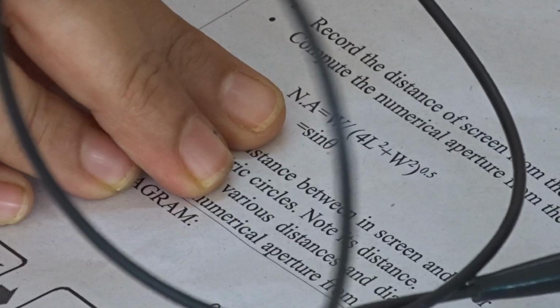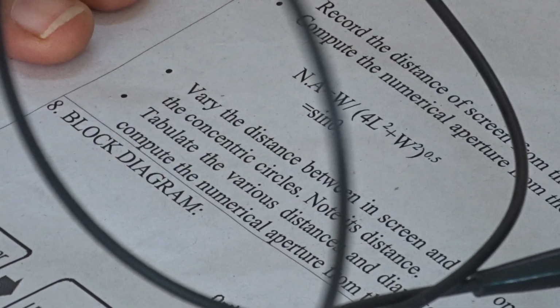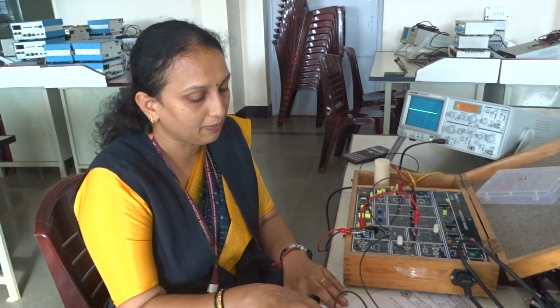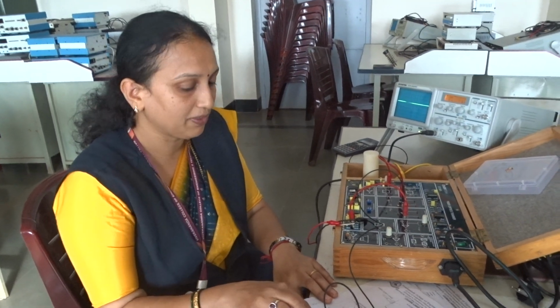So this is regarding the optical fibers and how to measure the different parameters of the optical cable. This is an example of wired communication, optical fiber communication.